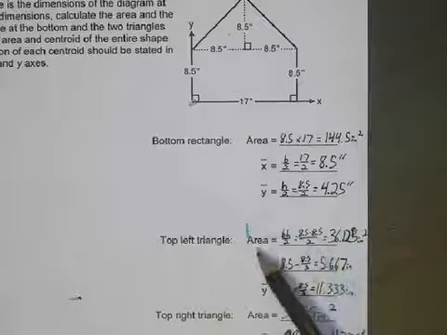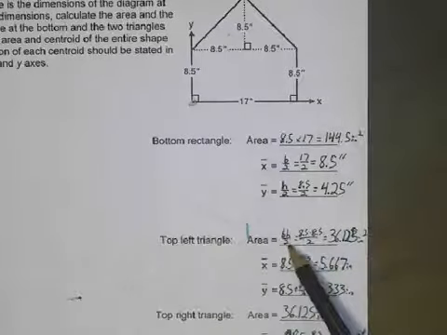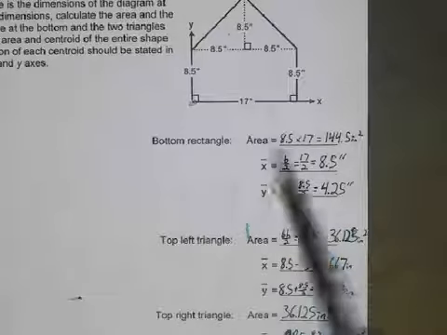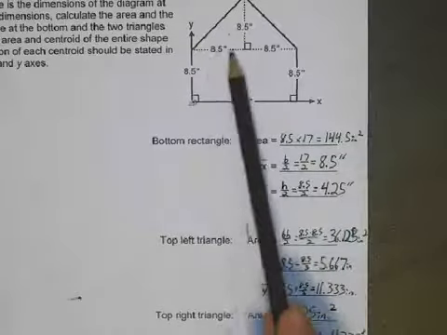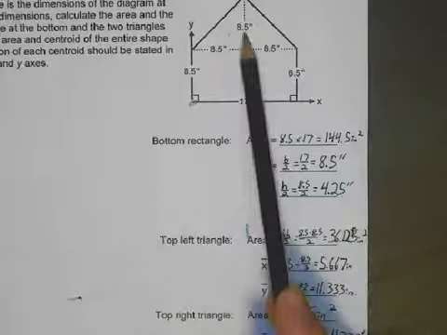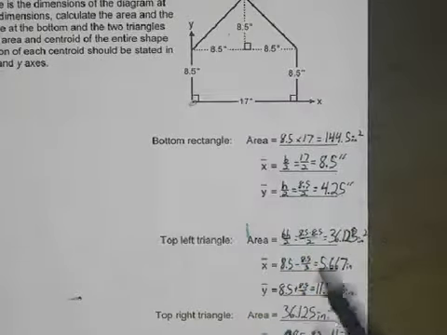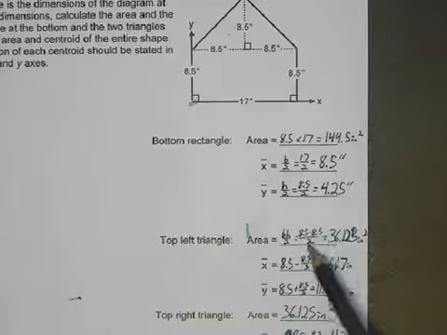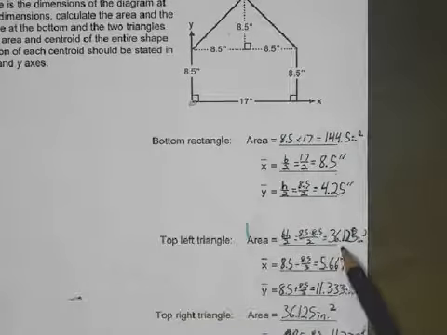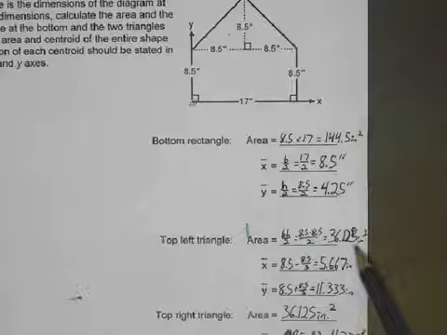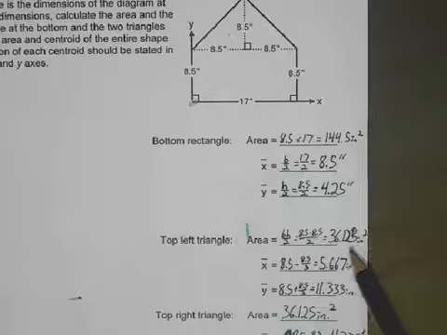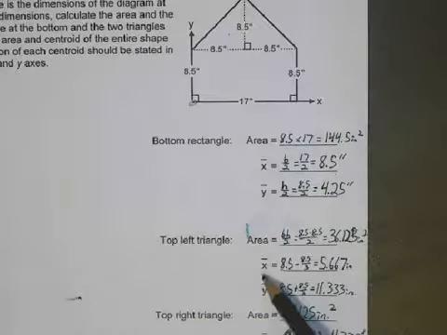So the area of a triangle is base times height divided by 2. I have 8.5 as my base for the left triangle and 8.5 as my height, and so 8.5 times 8.5 divided by 2 gives me 36.125 inches squared.